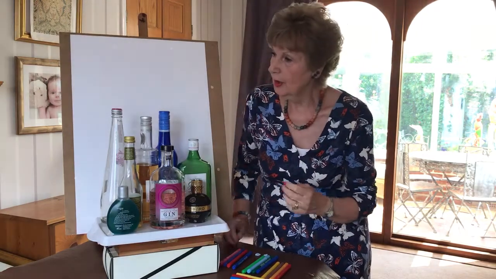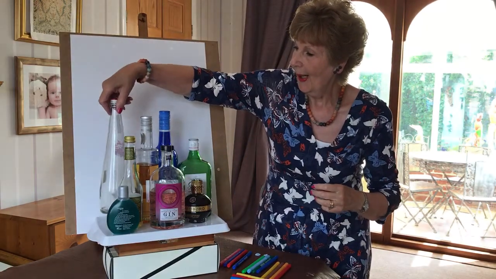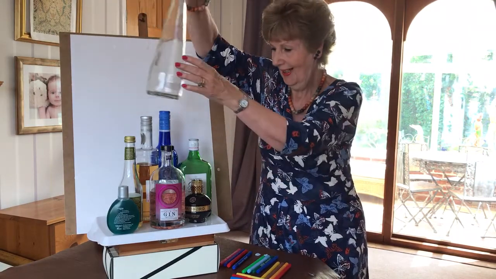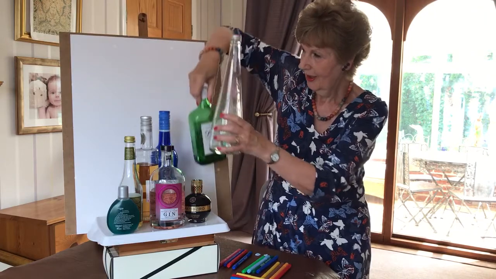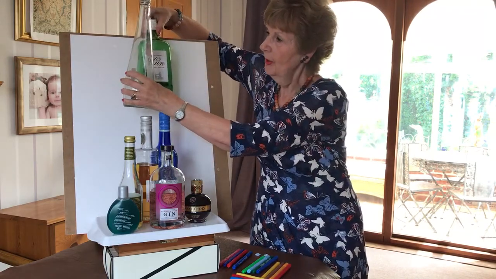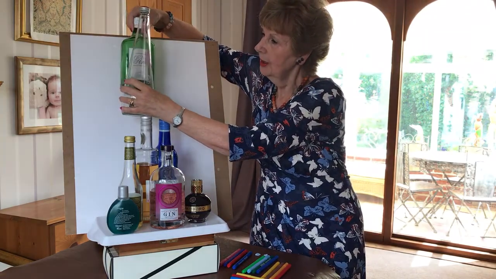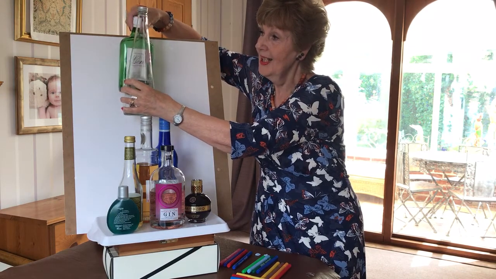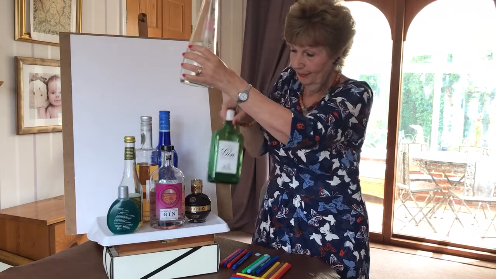If we take a bottle which is completely empty, some of them aren't empty, are they? And then we take a coloured bottle and we put the coloured bottle behind the clear bottle, you can see the coloured bottle through.